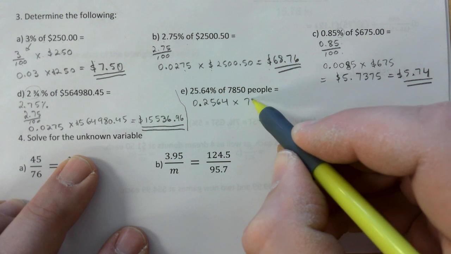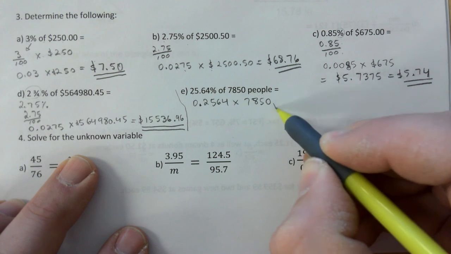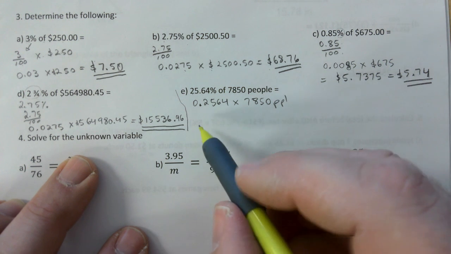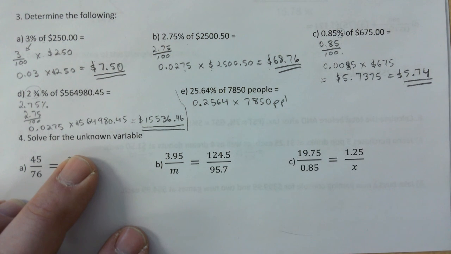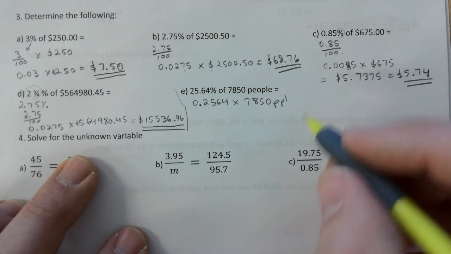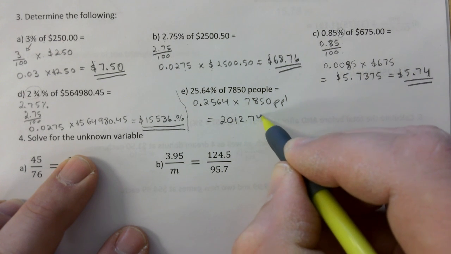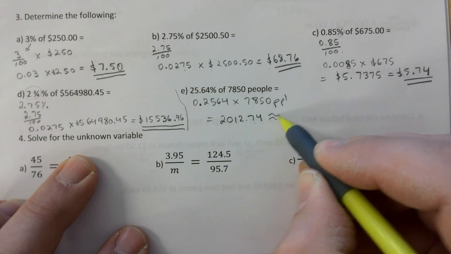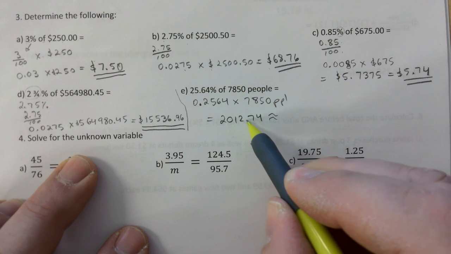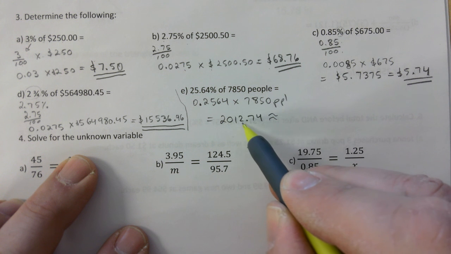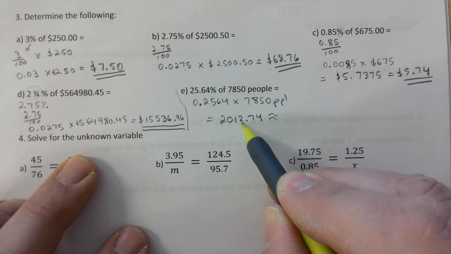Times 7,850 people, right? Oh, that's not dollars anymore. You're right. And that is 2012.74, which is approximately, we got to round, right? So we want to just have a whole number of people. So this is your whole units right here, the 2. So the 7 will bump that up to a 3.